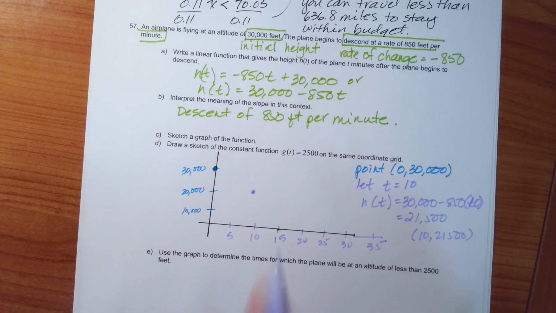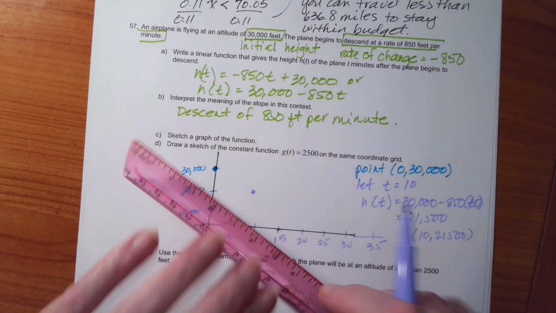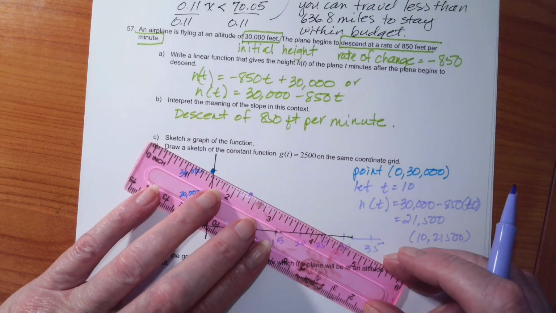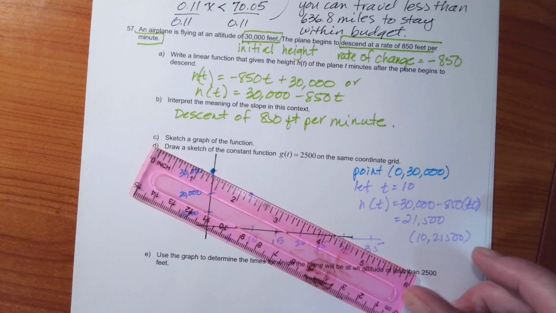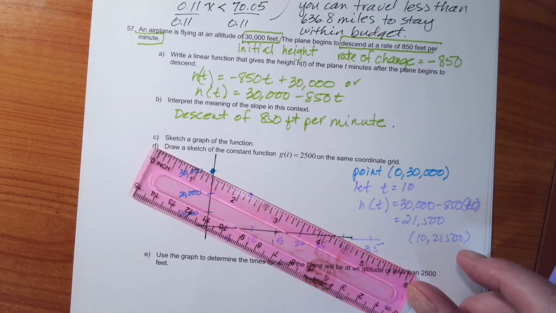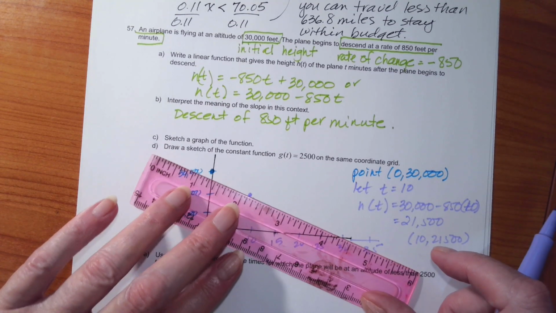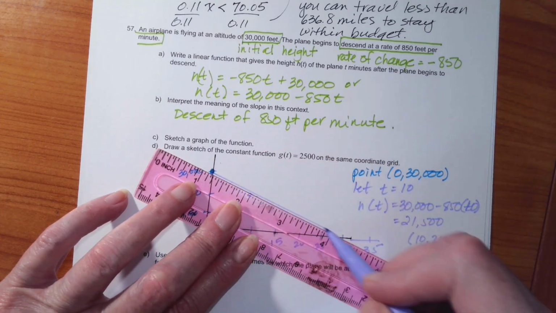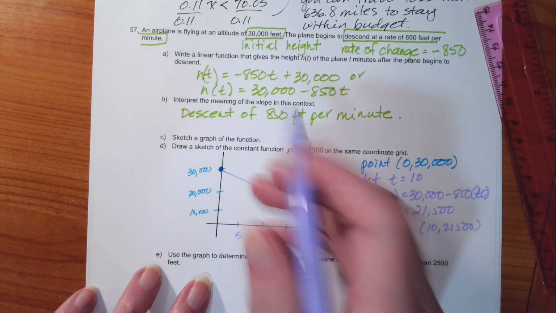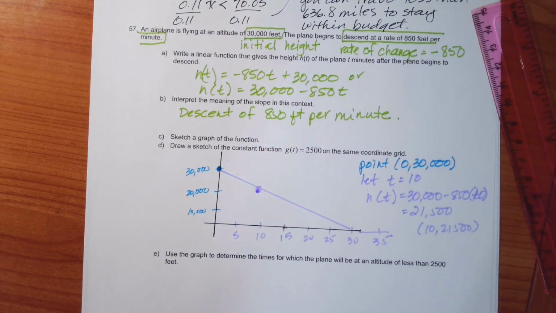And I know this is going to be approximate. Okay, so let's see here. Yeah, I think it's going to be something like this. I don't think my graph is very good. Okay, so anyway, we'll see what we can do here.